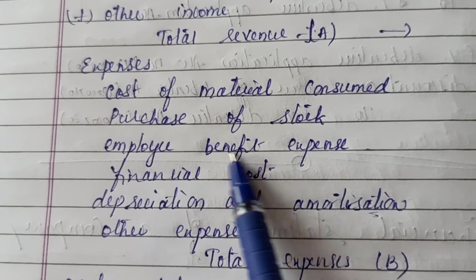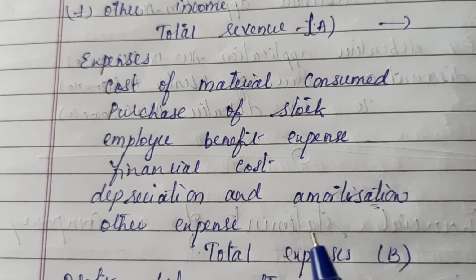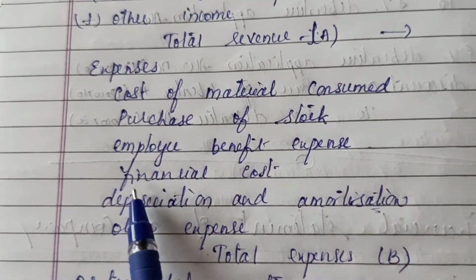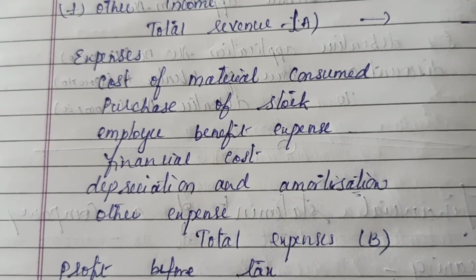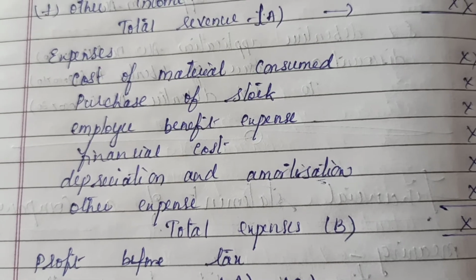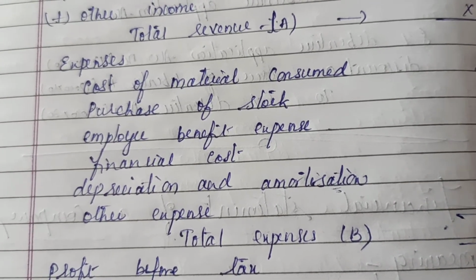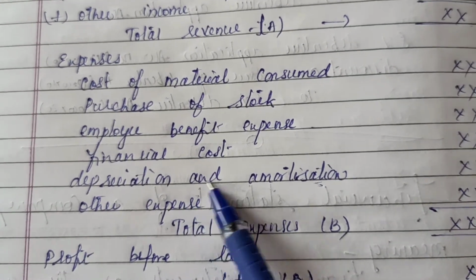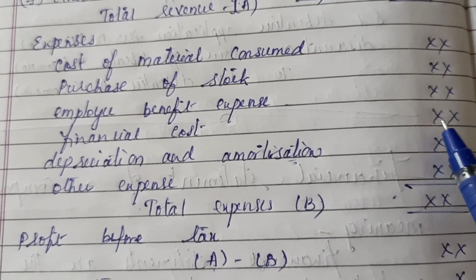But we don't write here salary 10,000. Instead of salary we will write employee benefit expense. Okay. Next, financial cost. This financial cost is nothing but the interest you are paying on the loans. Like suppose you have taken debentures, you have to pay interest. Loan, you have to pay the interest. So any interest which you have to pay will be under this financial cost.